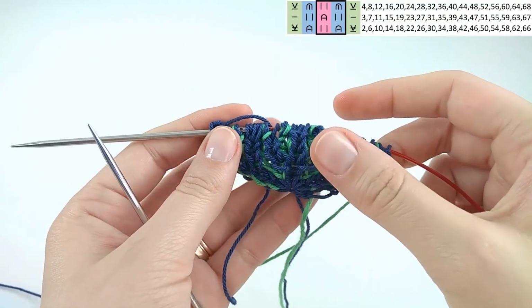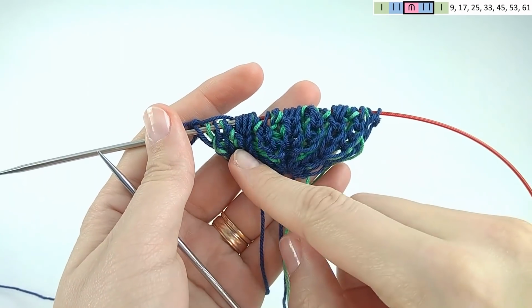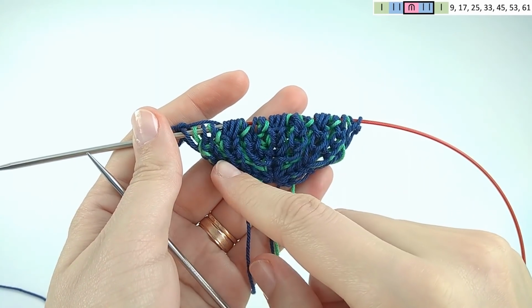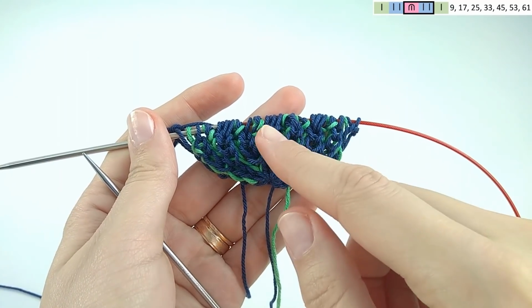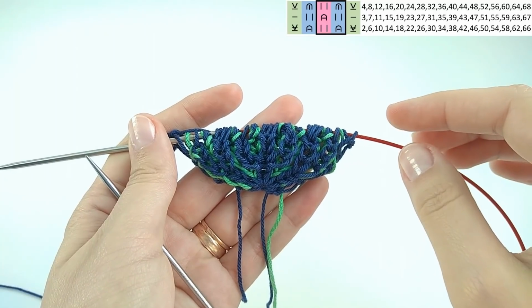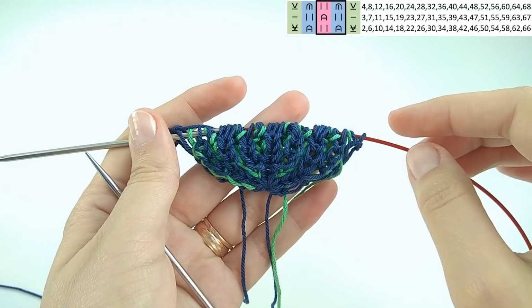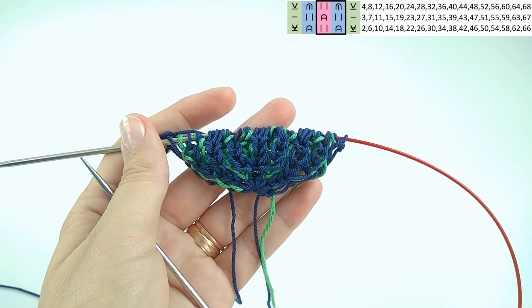So after this row you have to knit rows 2, 3 and 4, and then row 17 is the same as row number 9. I showed you the repeat for that row, and again after row 17 you have to knit rows 2, 3 and 4, and after that I will show you how to continue.